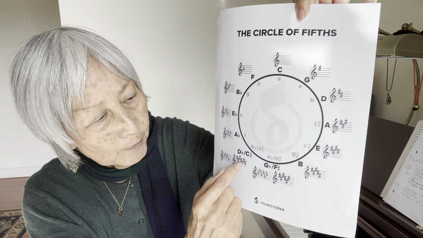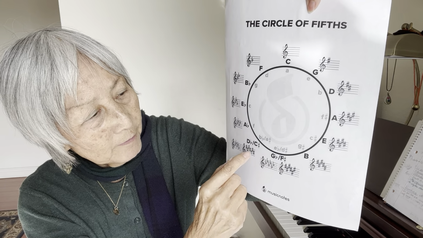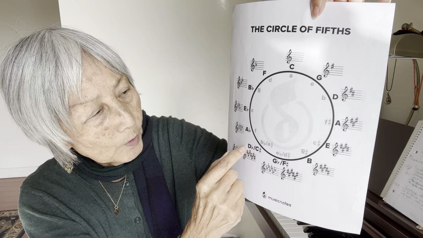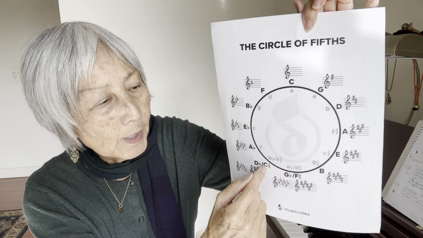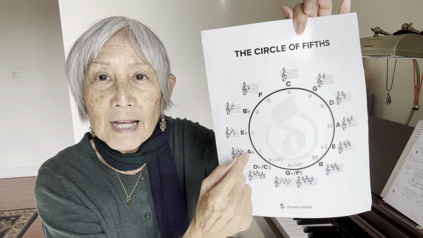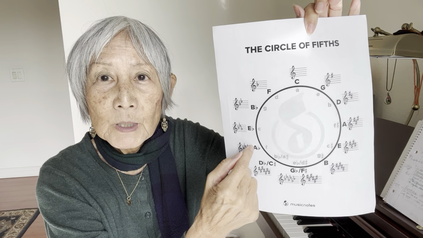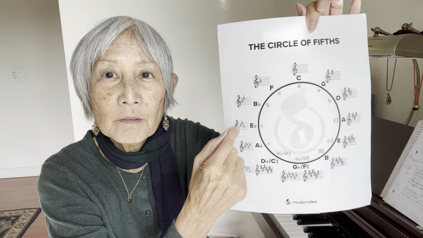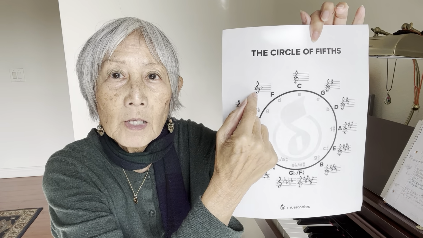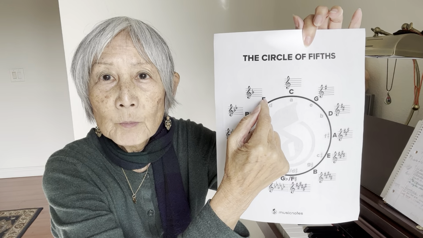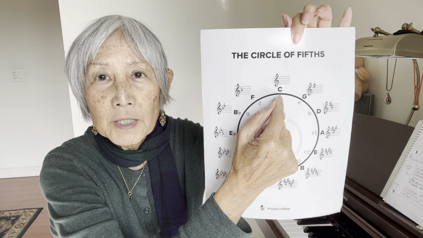And then we keep moving, and now we have C sharp or D flat. So now we're going up the flat keys. So if we keep going, we have less and less flats until we get to F, and there's one flat, and then we get to the C.